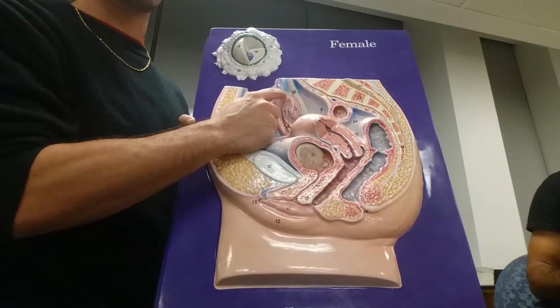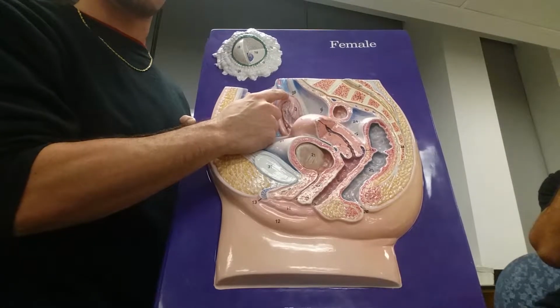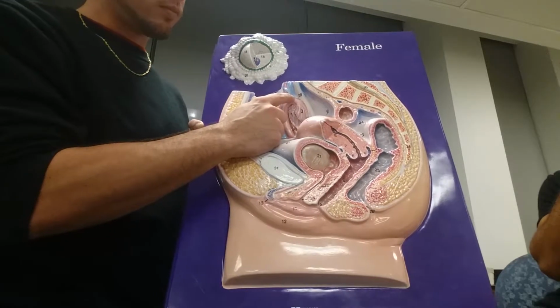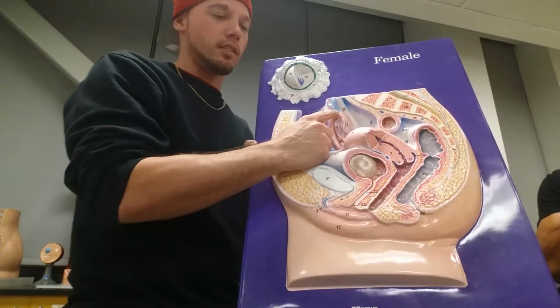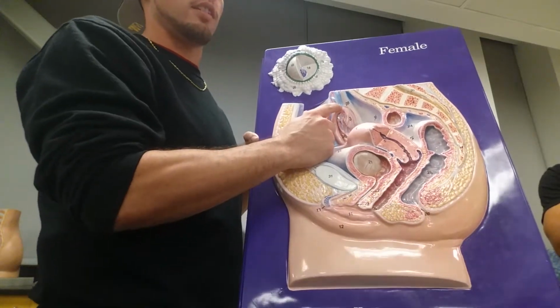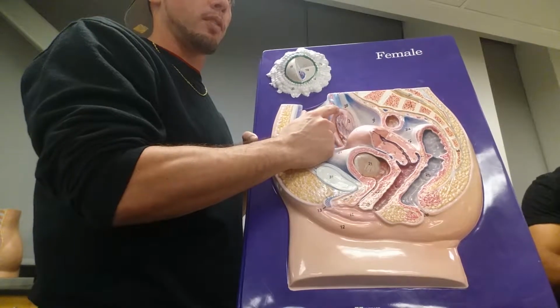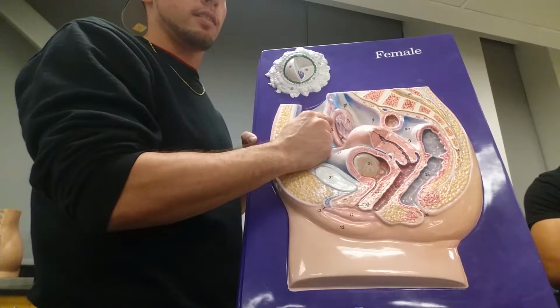The infundibulum is the next portion. Yeah, that's like the fingers, like the little tentacles that grab the egg. Okay, and so that's the ampulla. What's the function of the infundibulum? The infundibulum is the passageway of the ovum from the fimbriae to the ampulla.